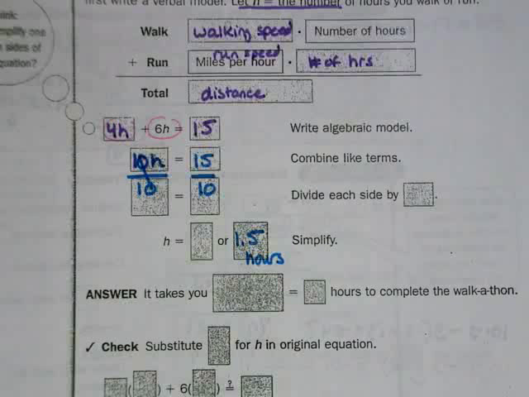So I'm going to give you guys some practice time to do some multi-step equations with combining like terms and the distributive property.